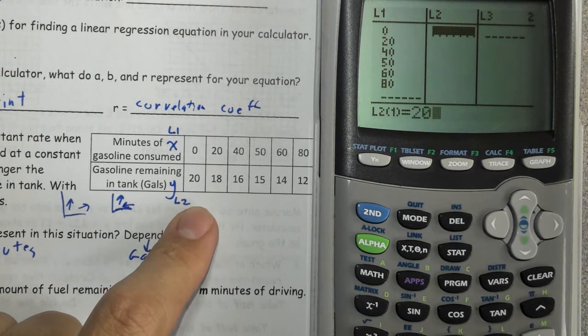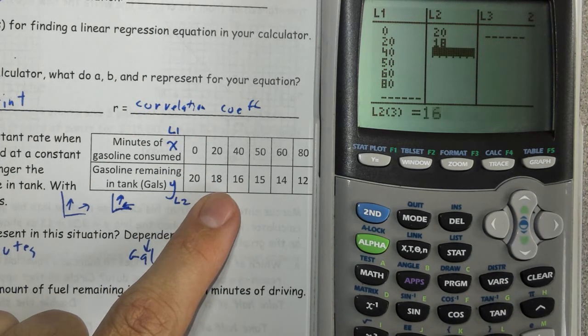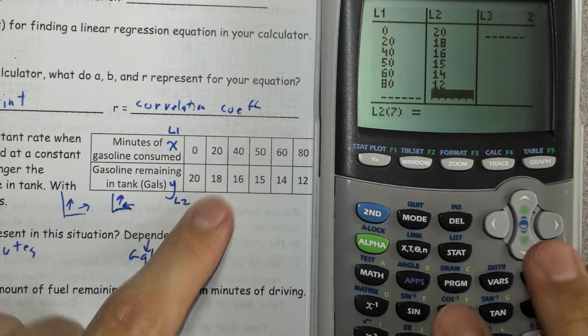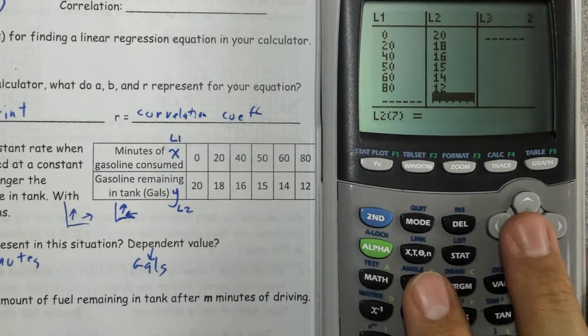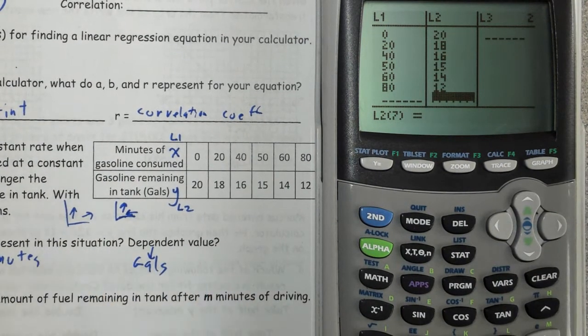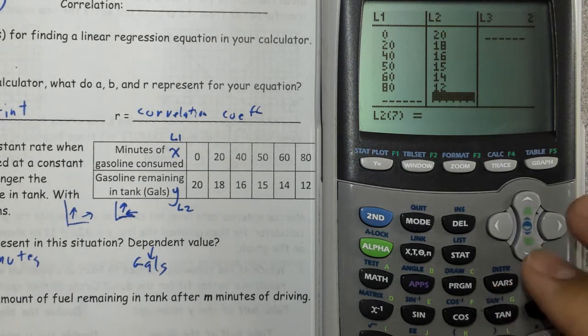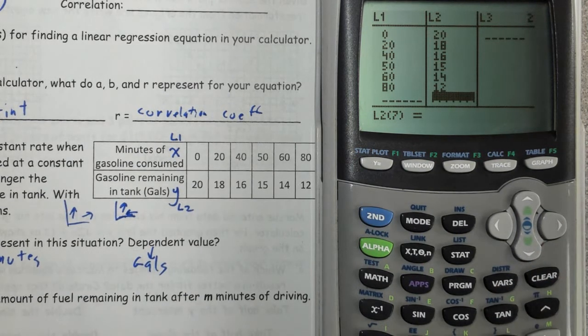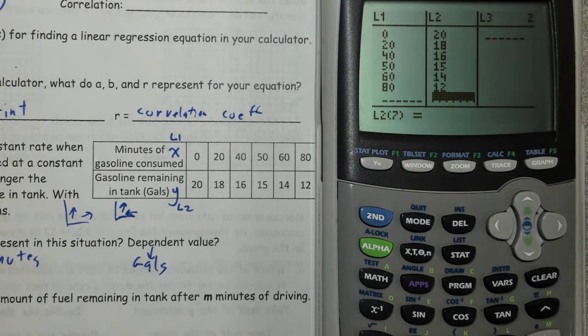Go to the other side. 20, enter. 18, enter. 16, enter. 15, enter. 14, enter. 12, enter. We already have our diagnostic on, even though we don't need it for this one. Just get in the habit of turning it on for that test. Better to do it before than after you've already done it one time.